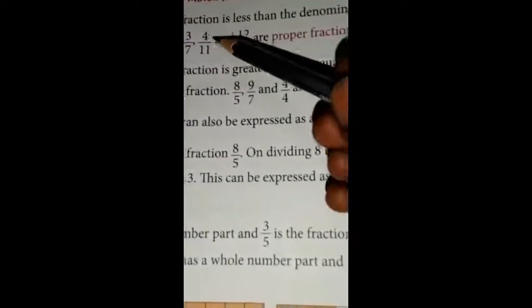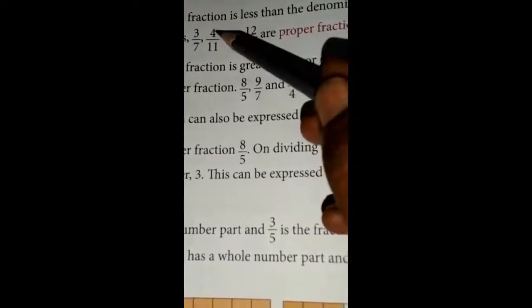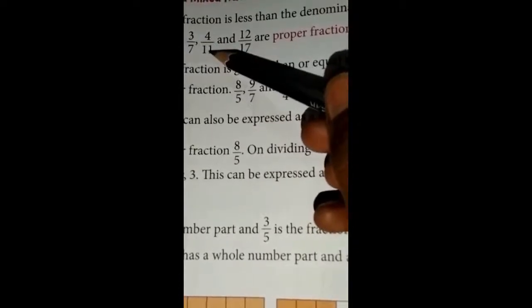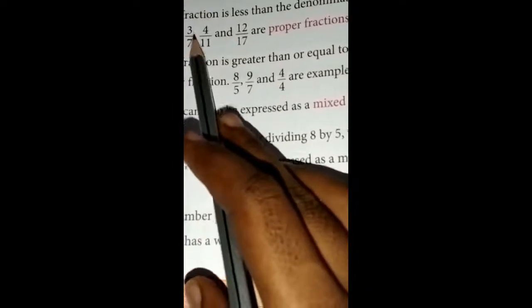So students, if the numerator is less than the denominator, it is called a proper fraction. You can see here, numerator is less than denominator and denominator is greater than numerator.